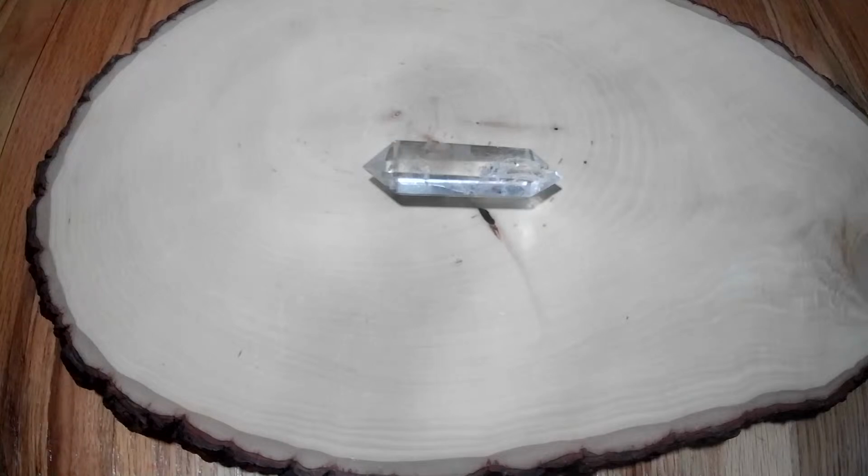Something important for you to keep in mind when you purchase these types of crystals is, do you want a crystal that you use for viewing, or do you just want a crystal that you will primarily hold and use as an energy resource? Because if you want a crystal for viewing, then you want to find a very clear crystal.